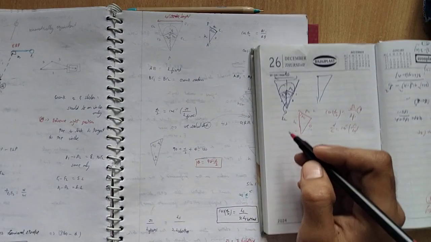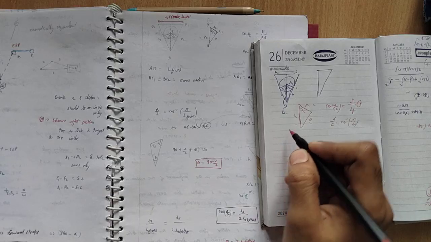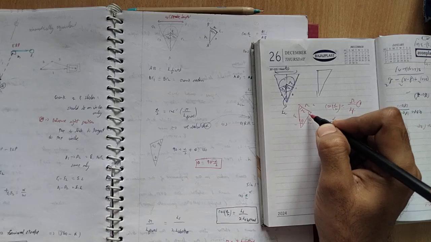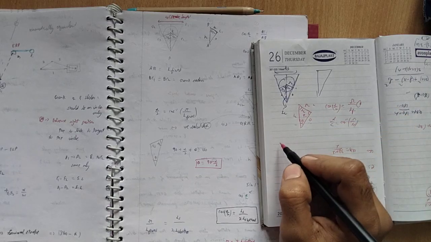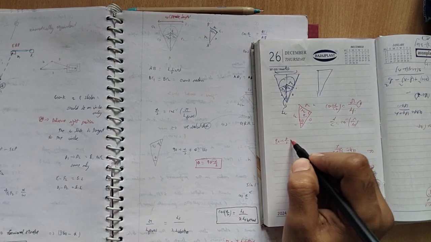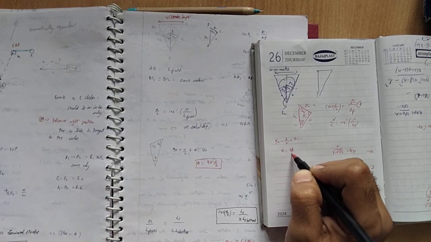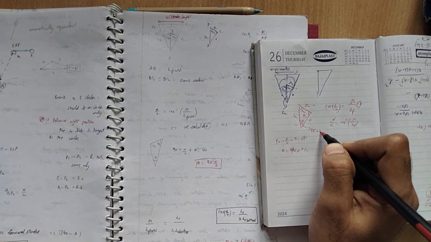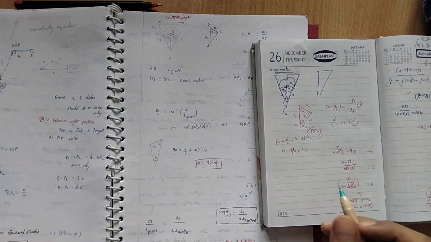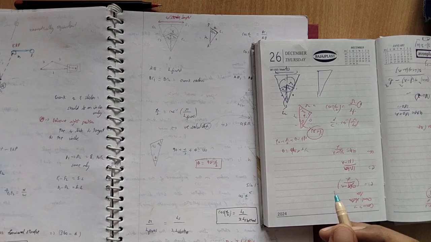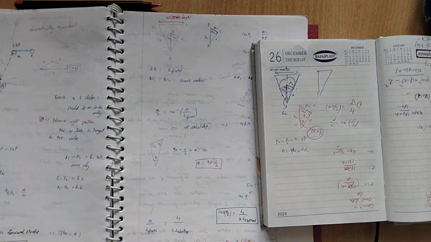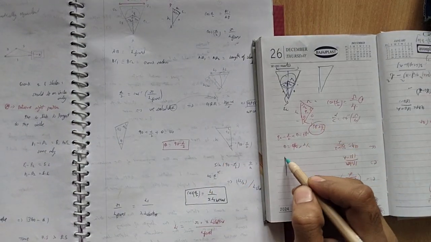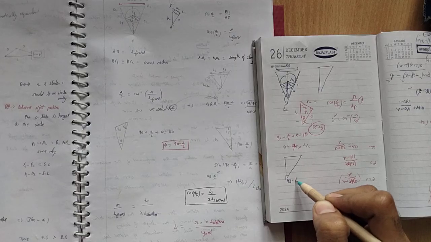Okay, so next one is the same. You can see this one is theta, this one is 90 degrees. So 90 plus alpha by 2 plus theta equals 180. So theta equals 180 minus alpha by 2. So this one is 90 minus alpha divided by 2. So this entire thing is 90 minus alpha divided by 2.